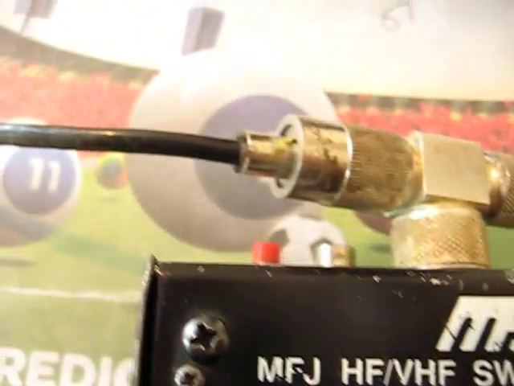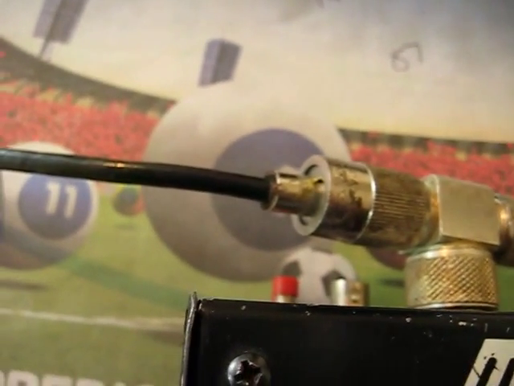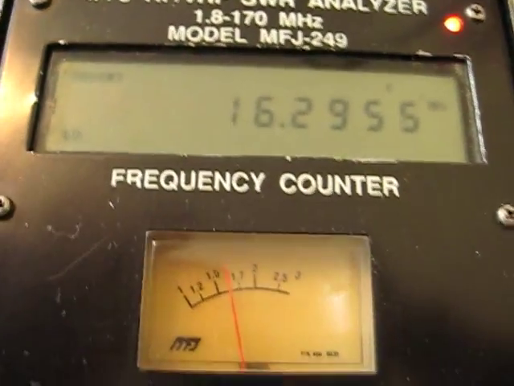So I'm checking now on 50 ohms. 50 ohm cable. It's quite long actually. Doesn't matter how much length it is, as long as it's not coiled up and interfering.